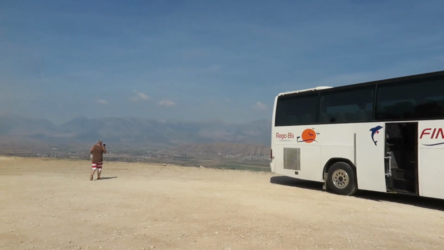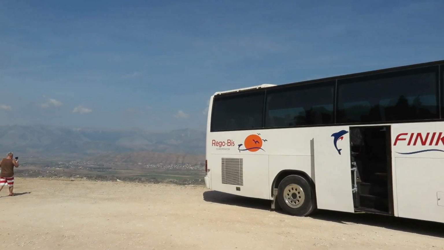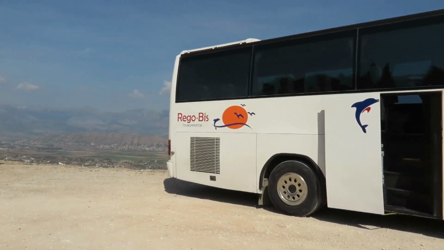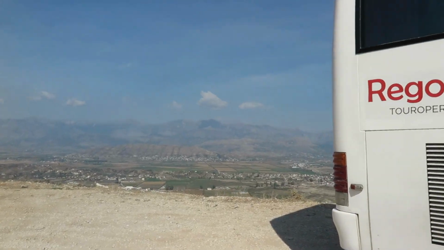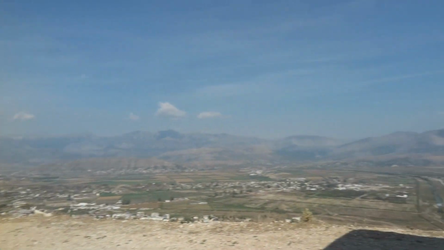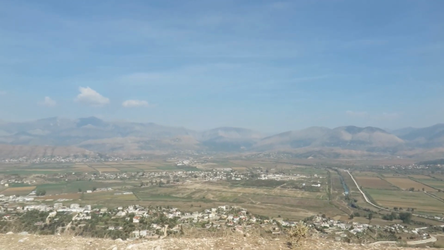Give you a quick taster of the views up here, and I'll tell you, it was steep coming up here in the coach, I'm telling you. It was in crawler gear coming up, but check this out people, worth it when you get up here.